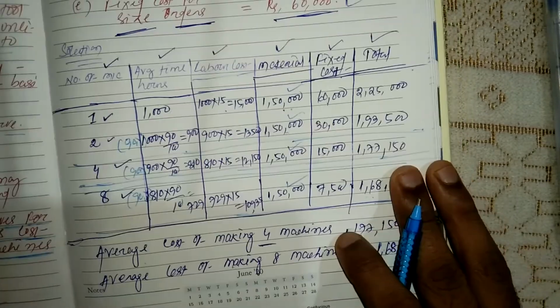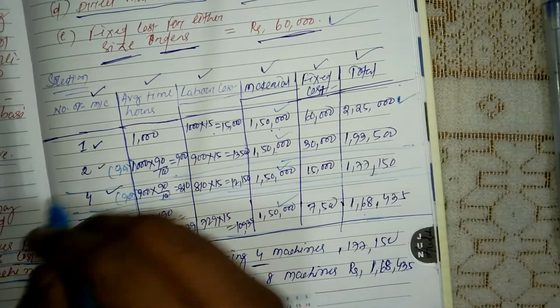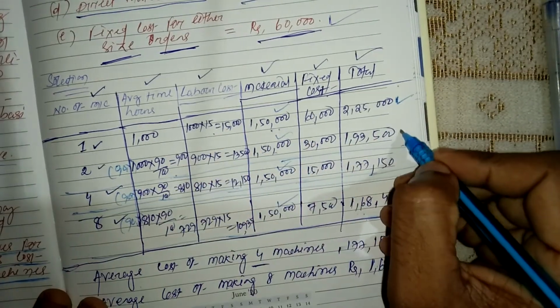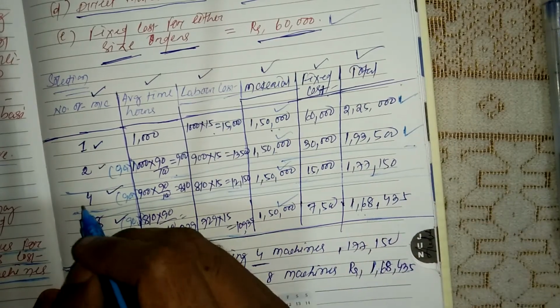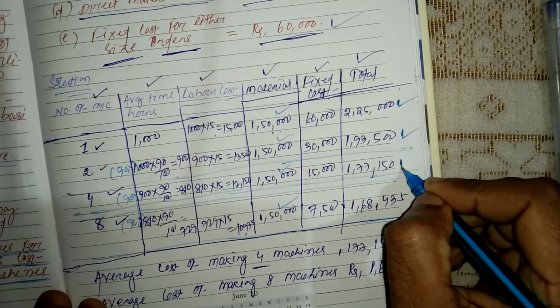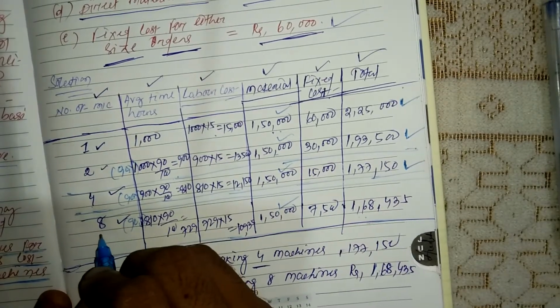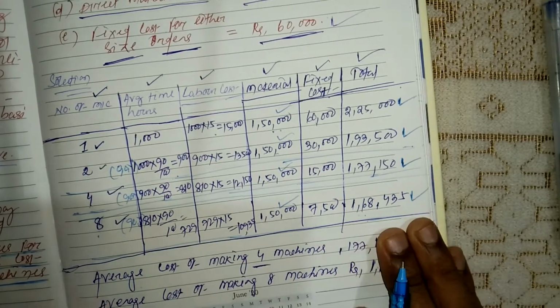Then you have to find the total cost: for 1 machine it is 2 lakh 25, for 2 machines 1 lakh 93,500, for 4 machines 1 lakh 77,150, and for 8 machines 1 lakh 68,435.